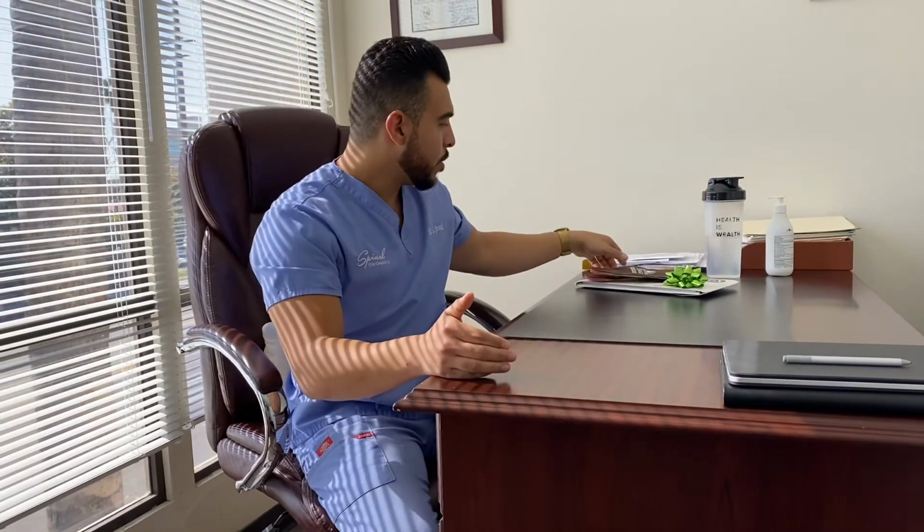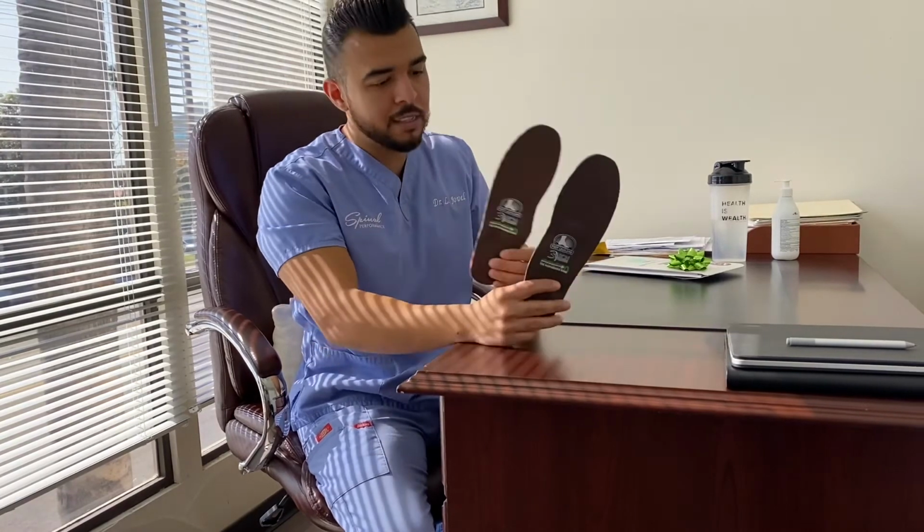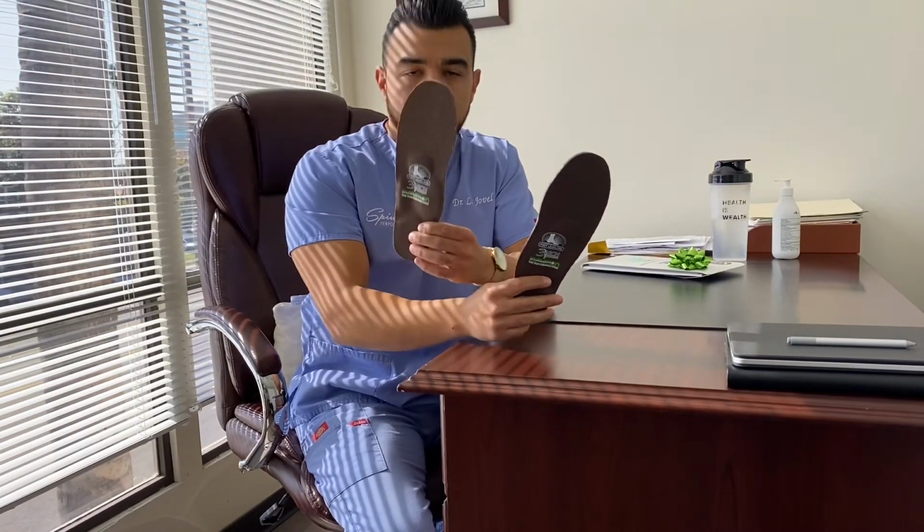And ones that I really like are the Foot Levelers. We do a foot scan in here with a laser. It scans the bottom of your foot and it tells me how you're distributing your weight from left to right and compares that and offers a proprietary insole just for you. This is just for the right foot. This is just for the left foot. They're not even the same.